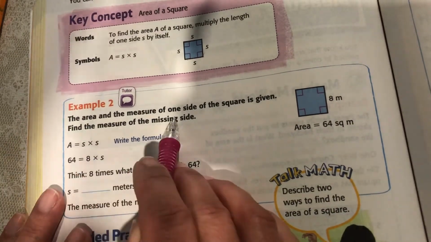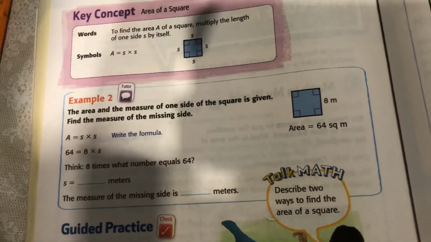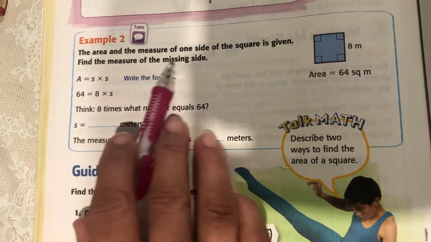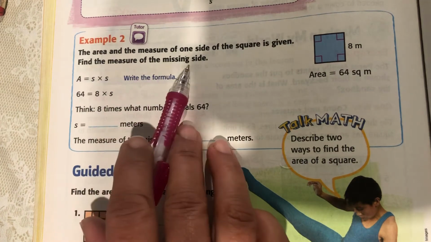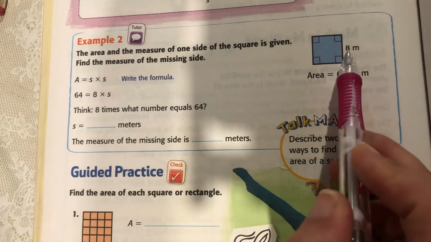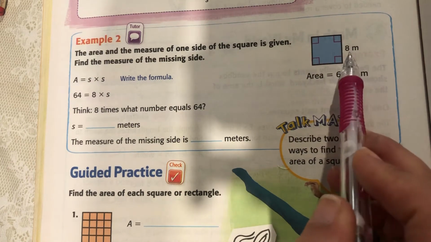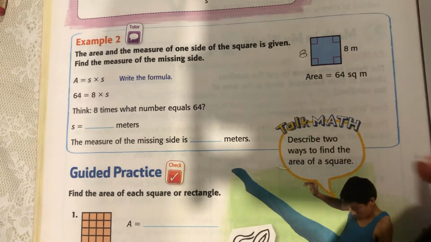The area and the measure of one side of the square is given. Find the measure of the missing side. Okay, so here it is. If that's 8, and a square, remember, has equal sides. If this is 8, what is the opposite? 8.